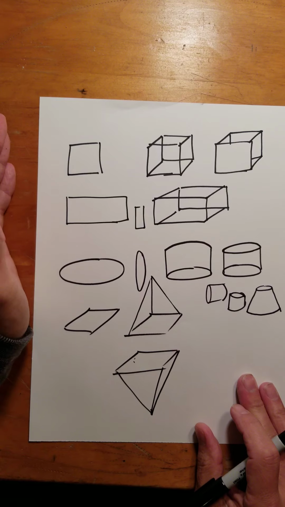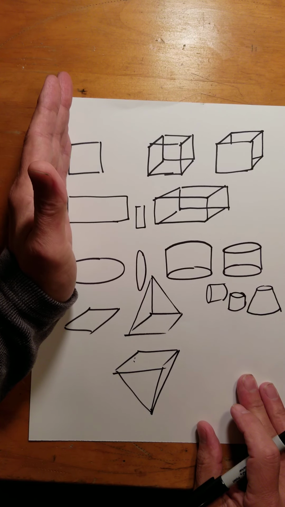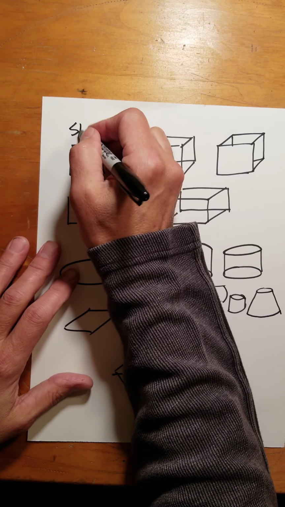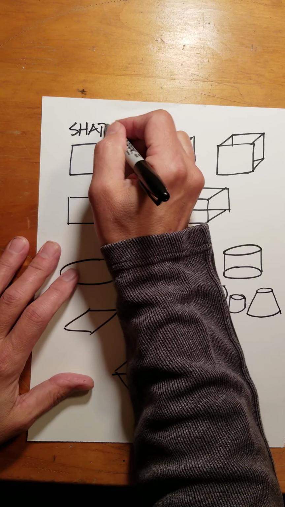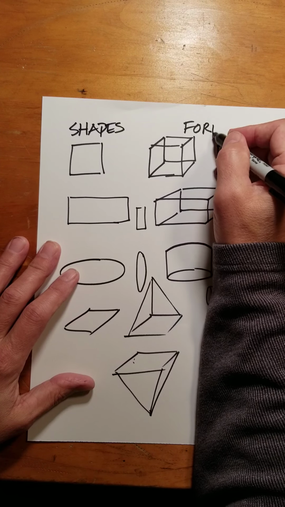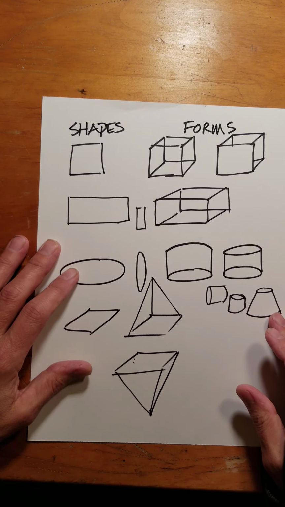Okay, that's the difference between the shape and the form. In art, we call these shapes, and we call these forms, because we know that forms are things that are 3D and that we can see all the way around.